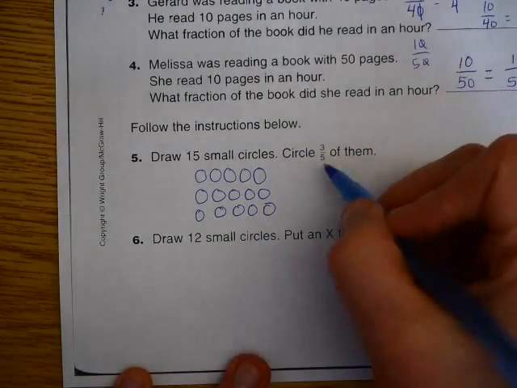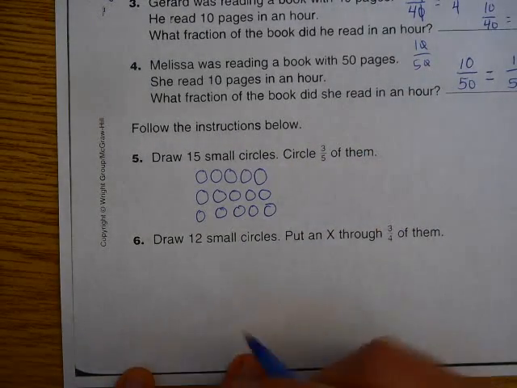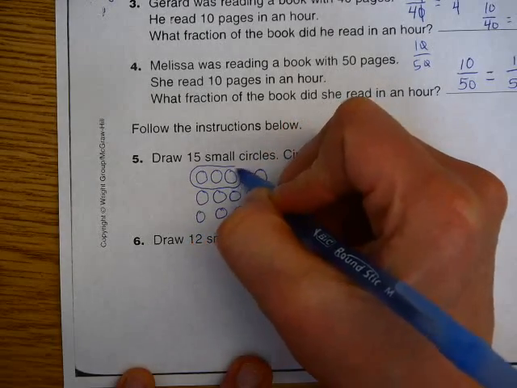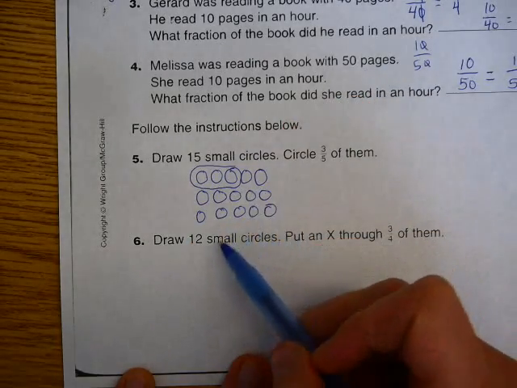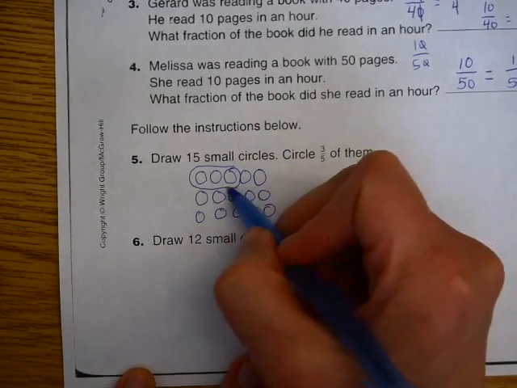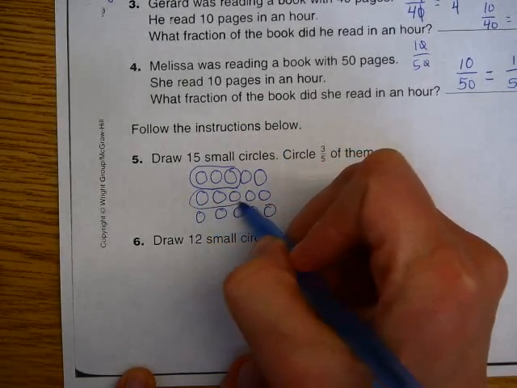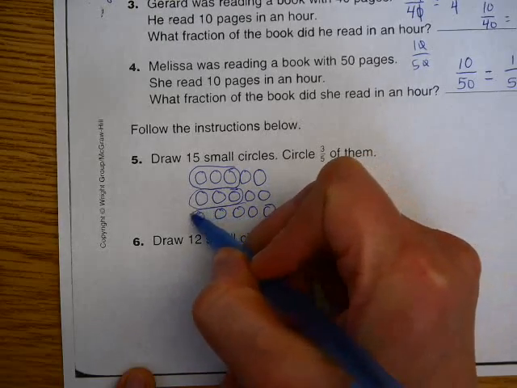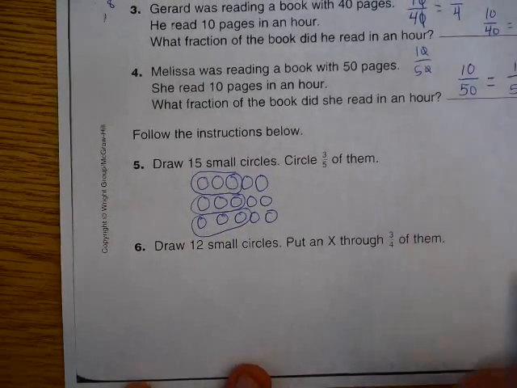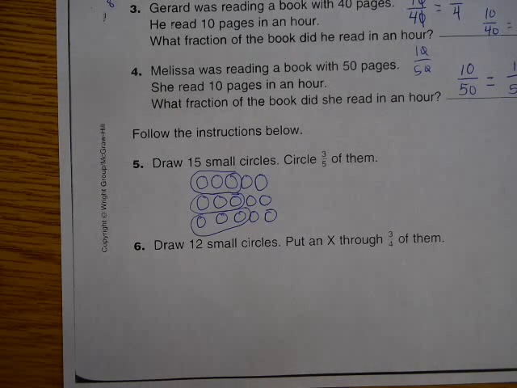Now, I have to circle 3 out of 5 of them. So if I do this, I did circle 3 out of this 5, but I didn't circle these yet. So I have to circle 3 out of every 5 of them. Okay, it's got to be 3 out of every 5. Alright, so if I asked you how many circles did I circle, what would you show me with your fingers?